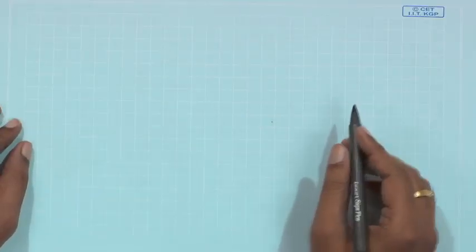All right. So, we have done one simple problem for polymerization here. Now, what we are going to do is the following. Let us try to work out one more problem. Okay.